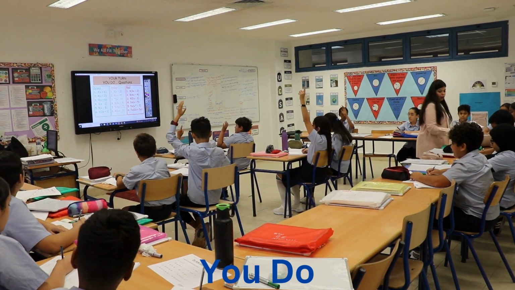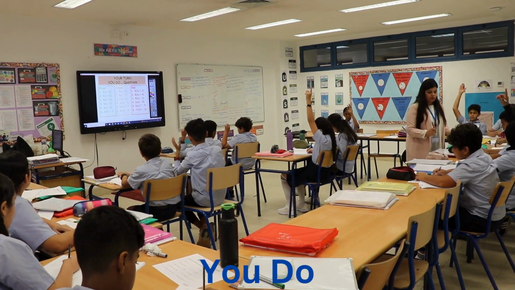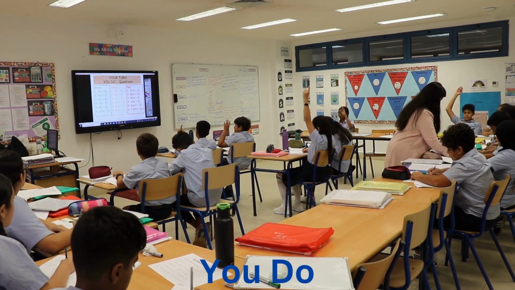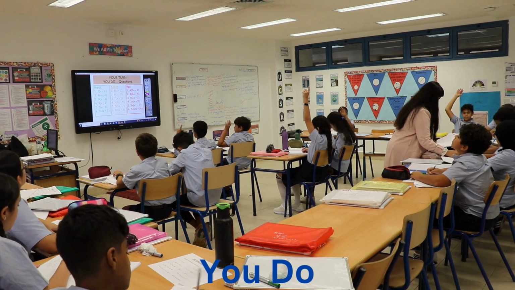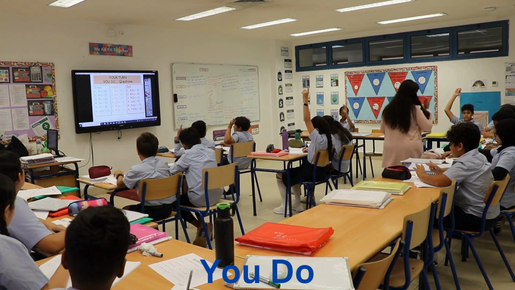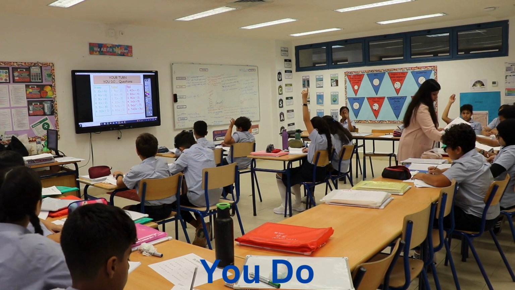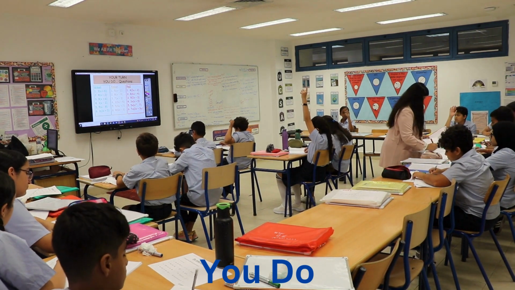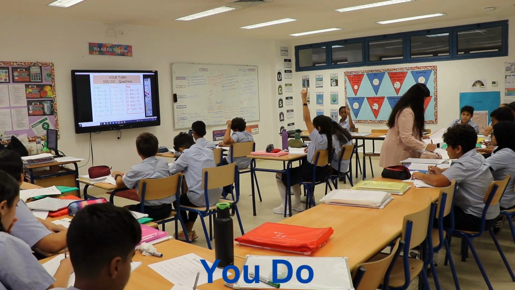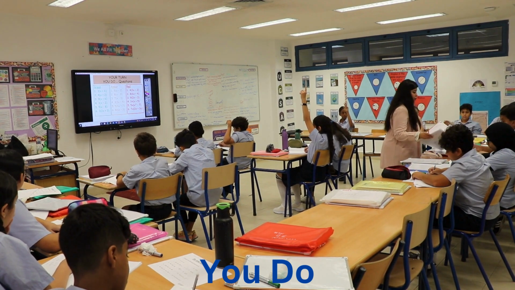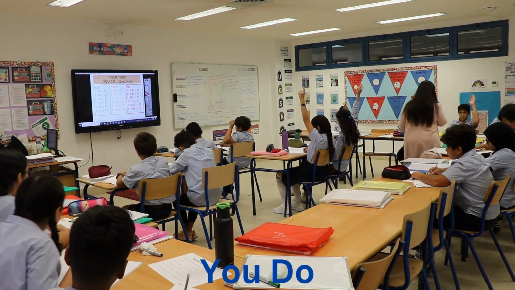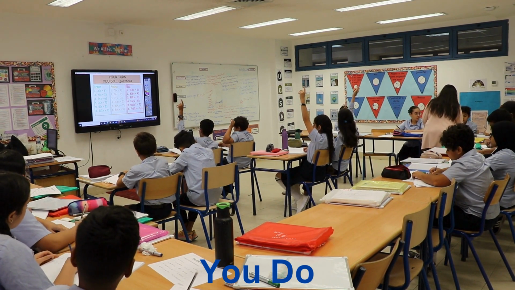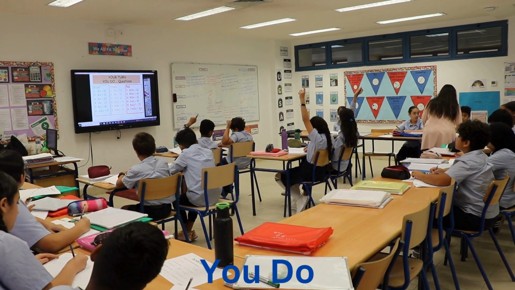Wow. You can move to the red. This is the green. Perfect. Can I check the amber? I have a lot of differentiated sheets and extra sheets for the early finishers, okay? Perfect. You can go to the amber.